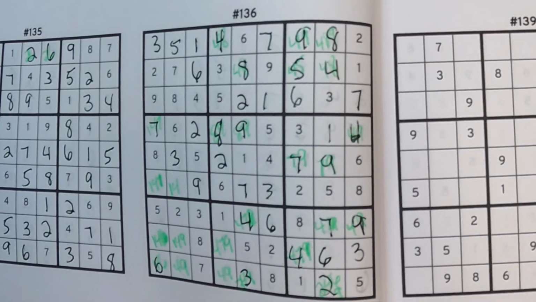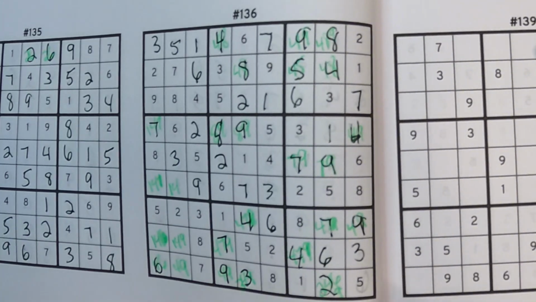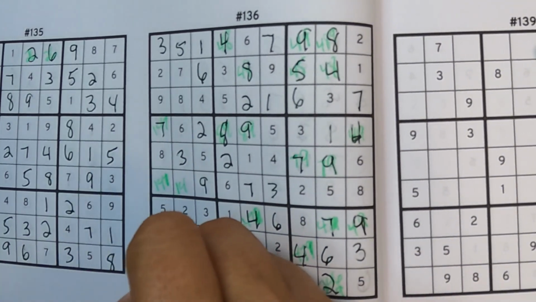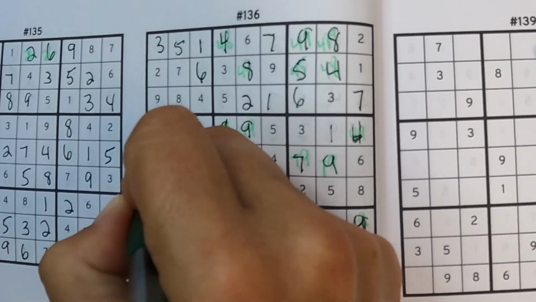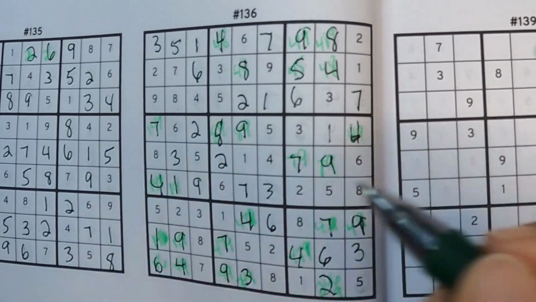That 4 makes this our 9, 7. That 9 makes this our 4, 1, 4, 1, 9.